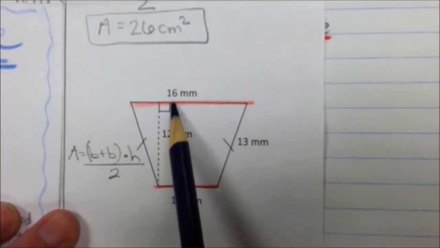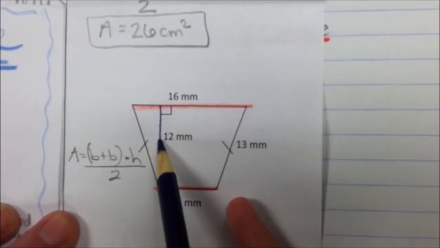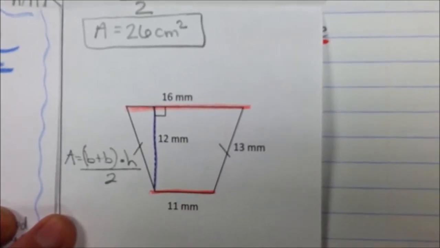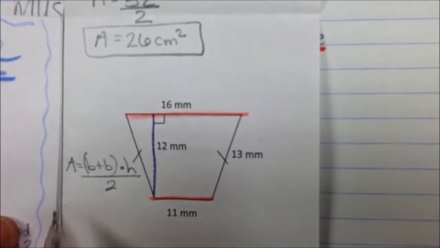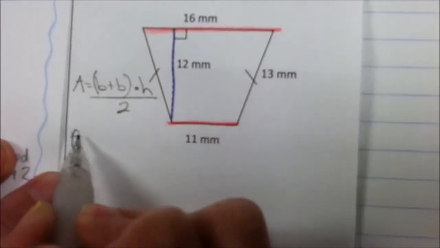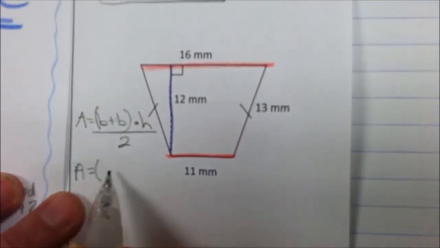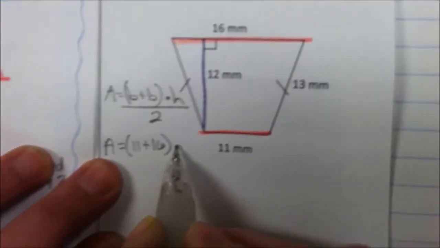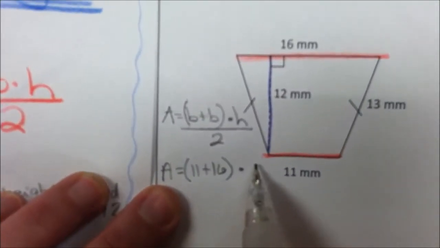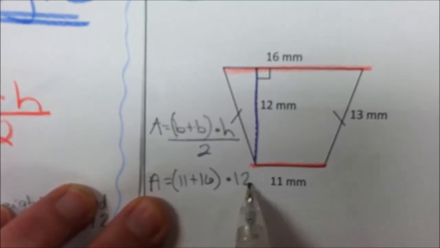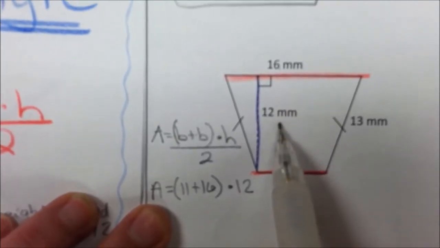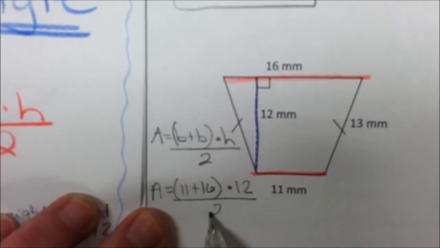I see this right here, so I know this is my height. Okay, so these are the numbers I'm going to use. Area equals, my bases are 11 plus 16 times my height of 12. So I did 11 plus the 16, then I have to times that by the 12 and divide by 2.